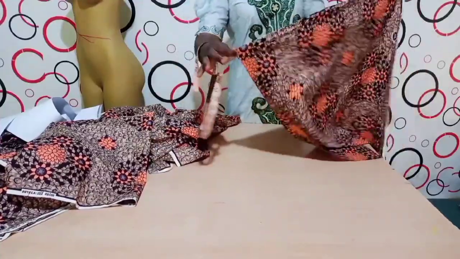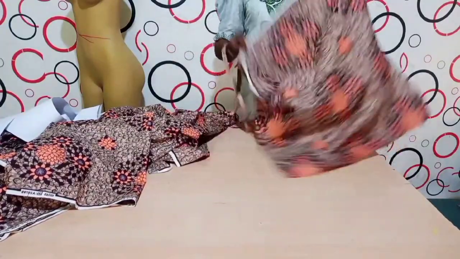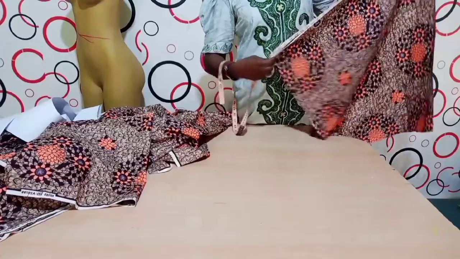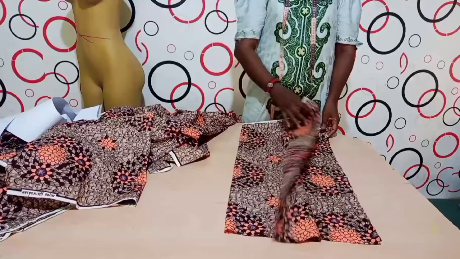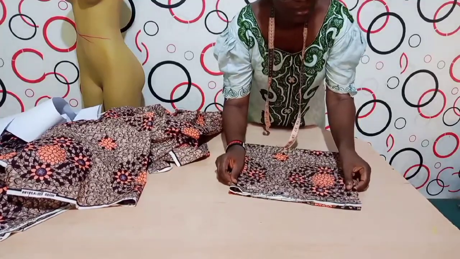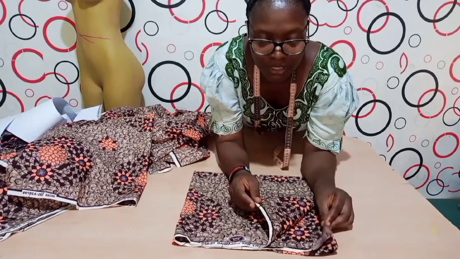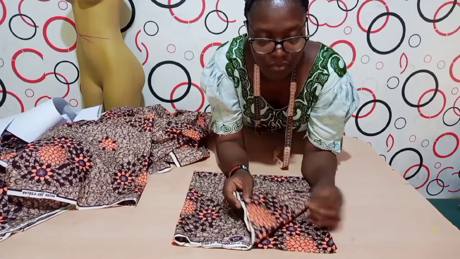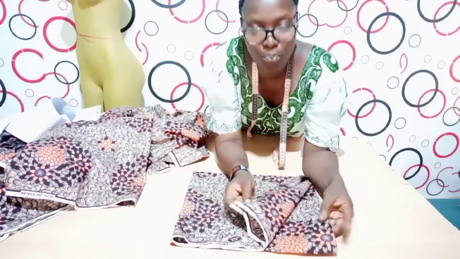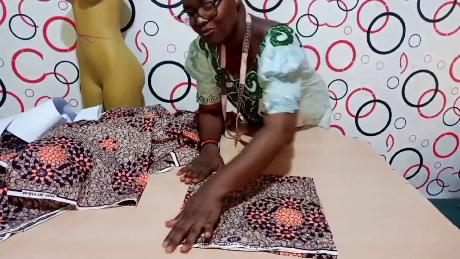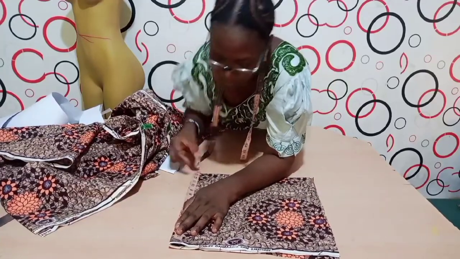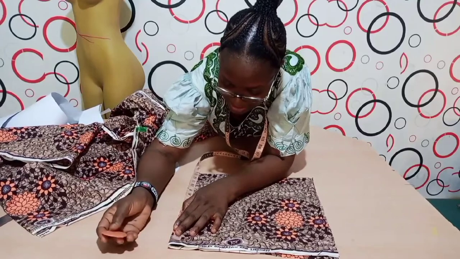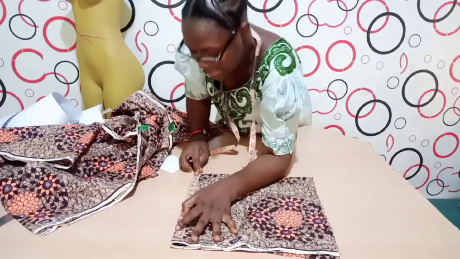So along this width, I have 29, which is more than enough. And here I also have 28, which is okay. I will fold it along the length and then along the width. Make sure that my folding is on the wrong side of the fabric. This is my open edge, while this is my folded edge. So on my folded edge, just like I did when I was showing us the 360 degrees flare, I will measure 13.5.